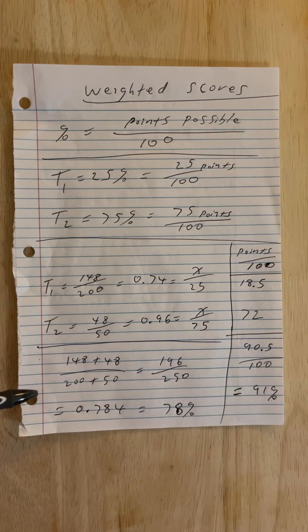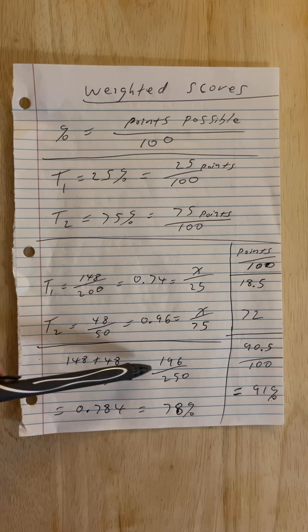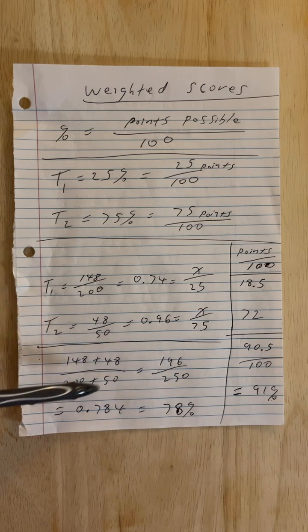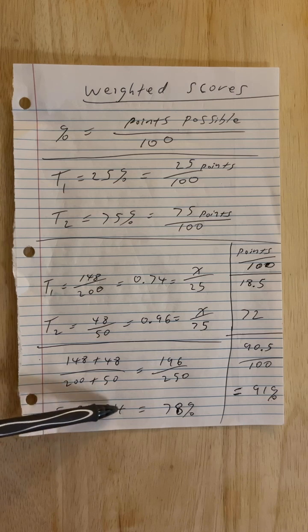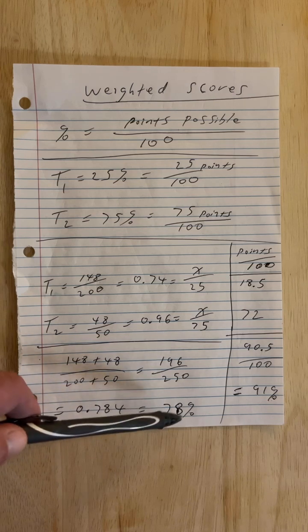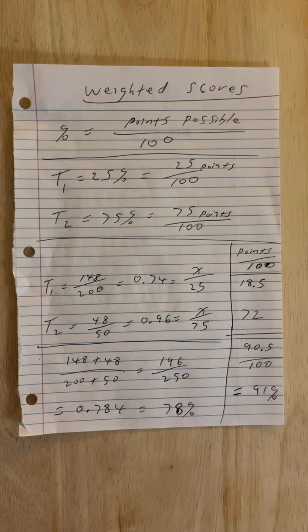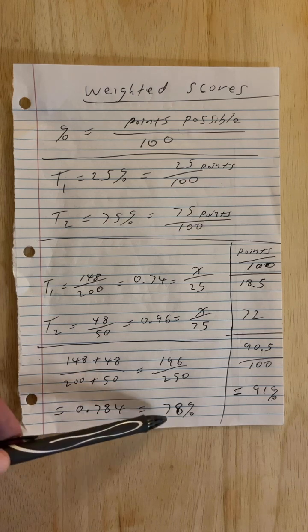If you just add up your raw score, if you say that nothing is weighted and you just add up your points as a raw score, this will be 148 plus 48 divided by 200 plus 50. You'll get 196 out of 250. That is 78.4%, or 78%, which is a C. So in this extreme example, by heavily weighting test 2, you went from a C to an A.